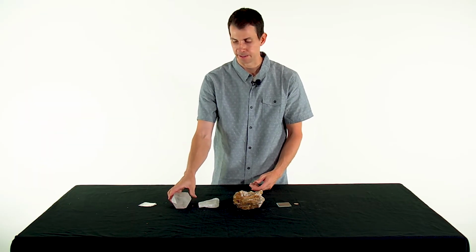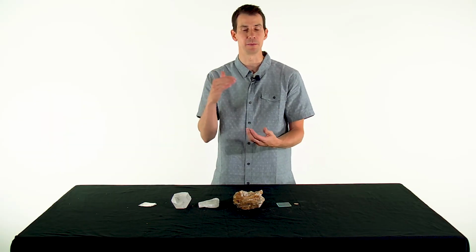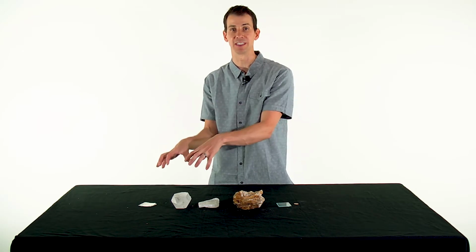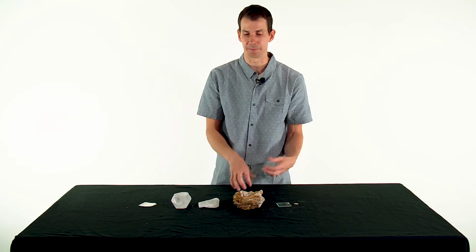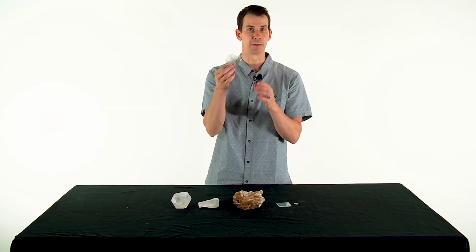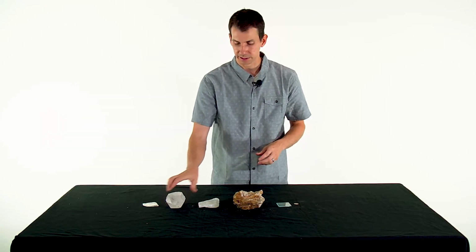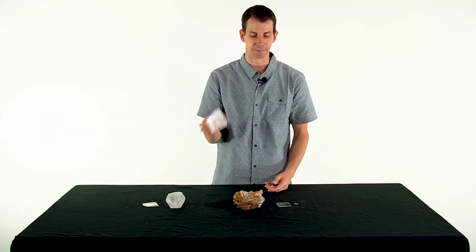So what I would do now is look at a table or a list of mineral properties and try to match the properties that I measured with what's in the table. If I were to do that, I would find that this is a mineral called muscovite, this is a mineral called quartz, and this is a mineral called gypsum.